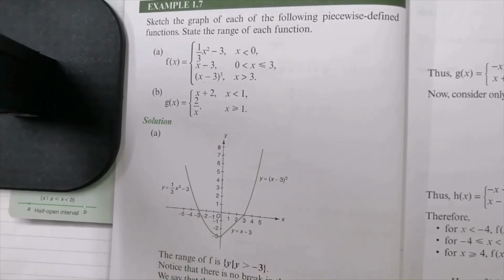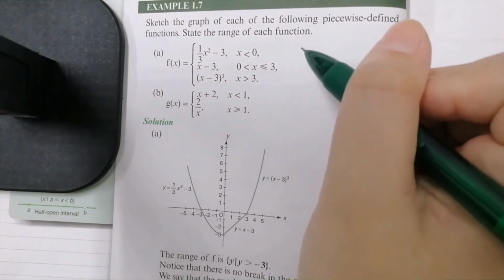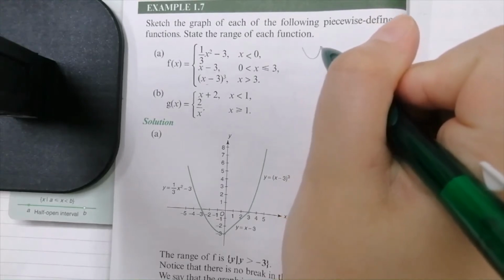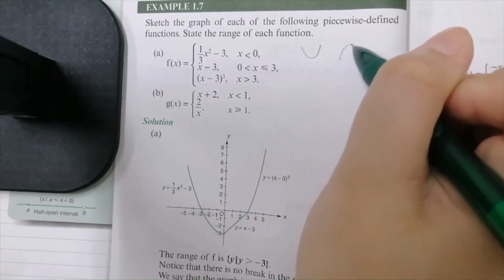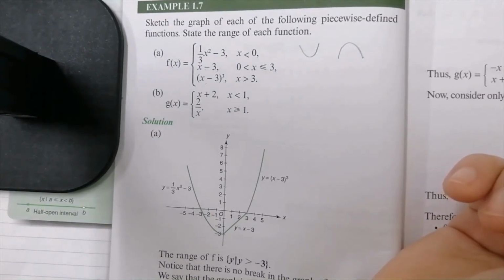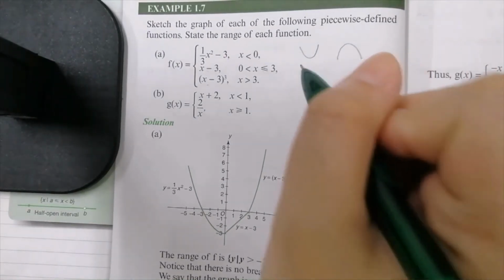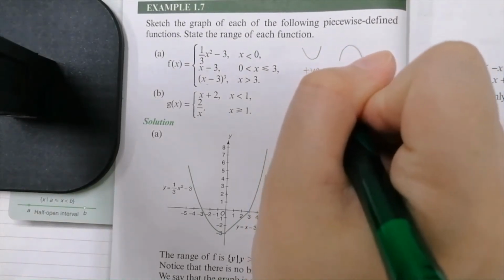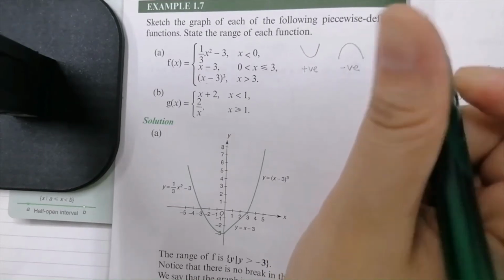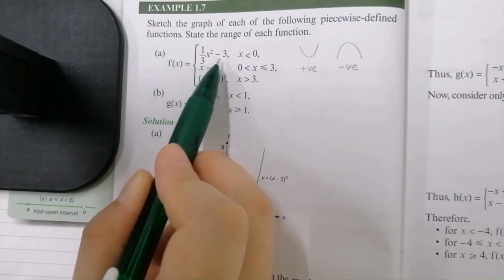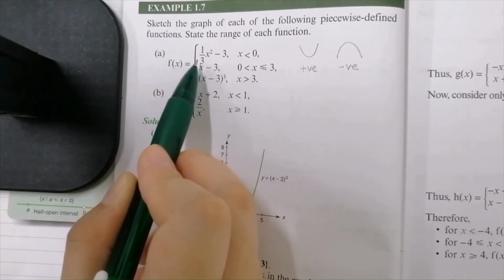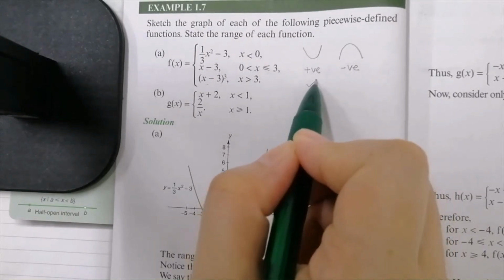To sketch a quadratic graph, we used to learn that we have two types of quadratic graph. The first type is like this, and the second type is like this. The pattern of a quadratic graph depends on a. If a is positive, the graph is like this. If a is negative, the graph is like this. We are given 1 over 3 x squared minus 3. 1 over 3 is positive, so a is positive. So we choose a positive graph.